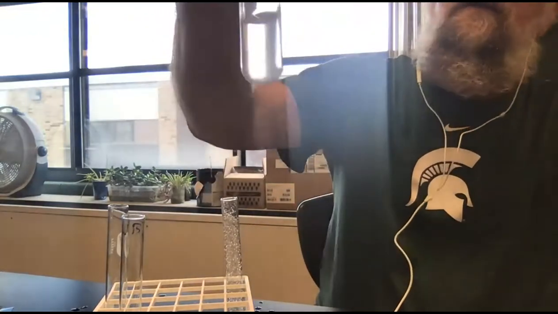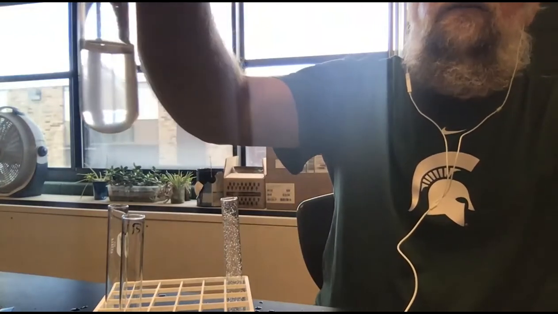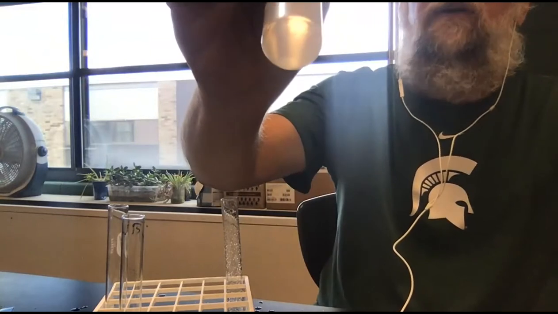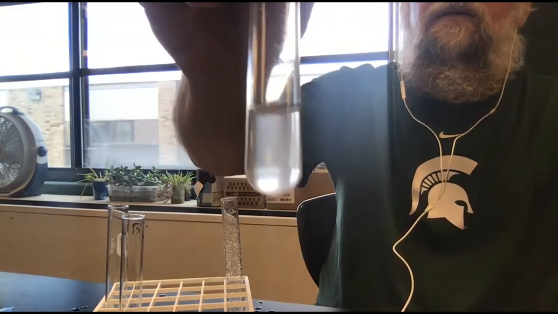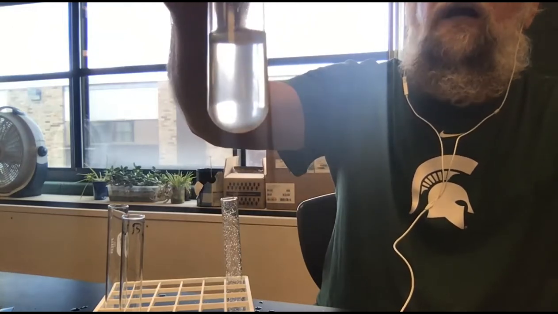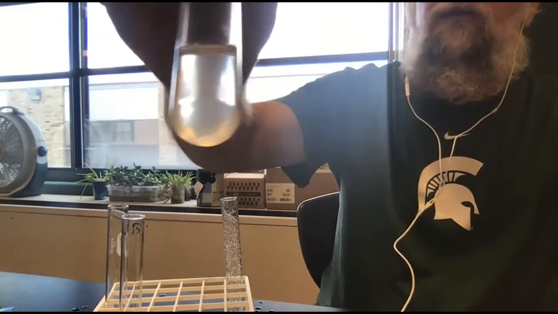And what I can see, I'm not sure how well you can see that. I'm going to flip it a little bit. There's no salt crystals at the bottom. There's no noticeable crystals in the solution. The salt has completely dissolved in the water.